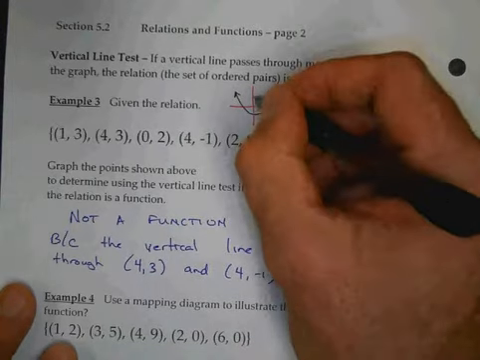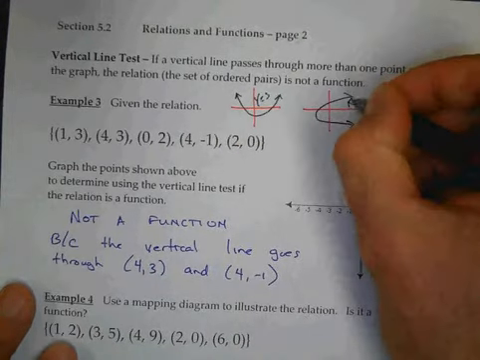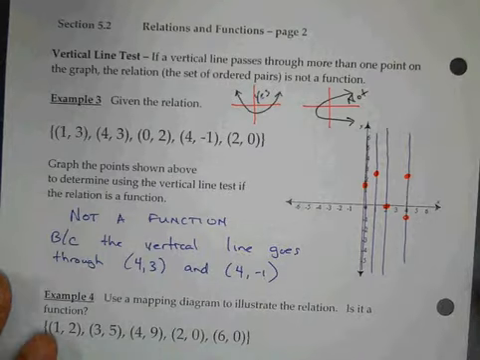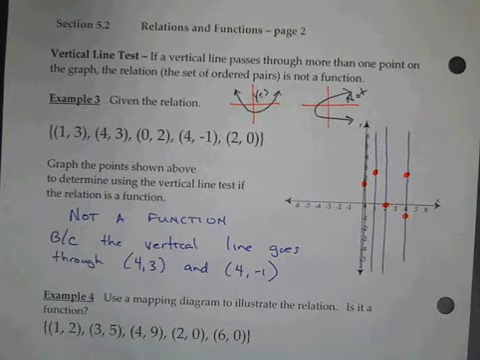So this is a function. This is not a function. So just as an example, that's called the vertical line test. A lot of little pieces here. Moving on.